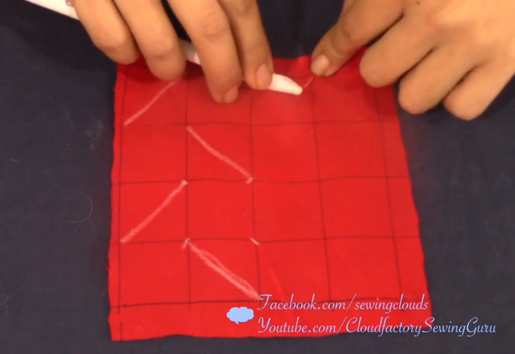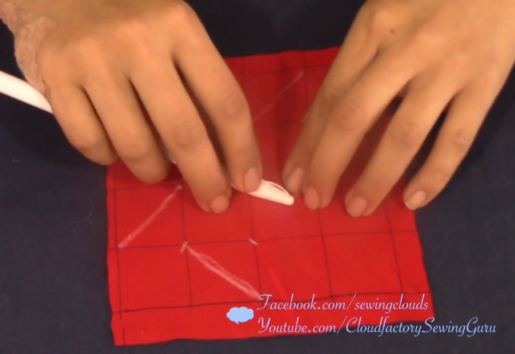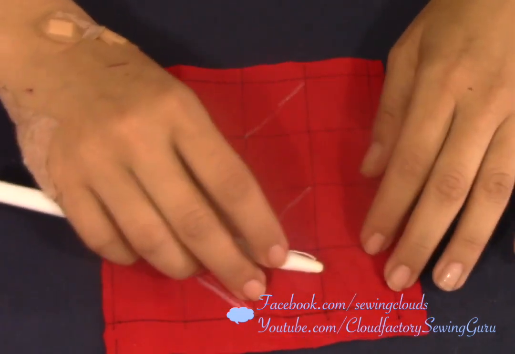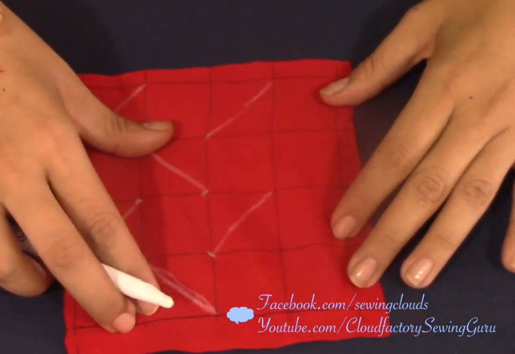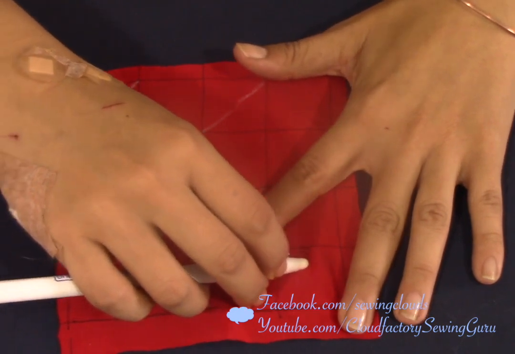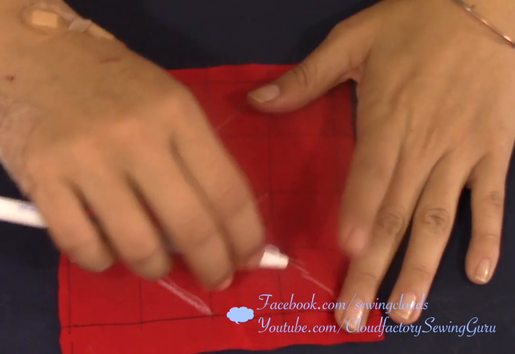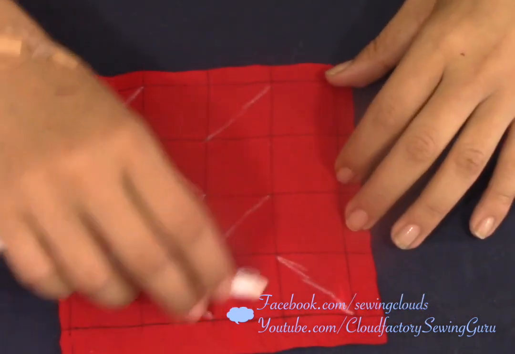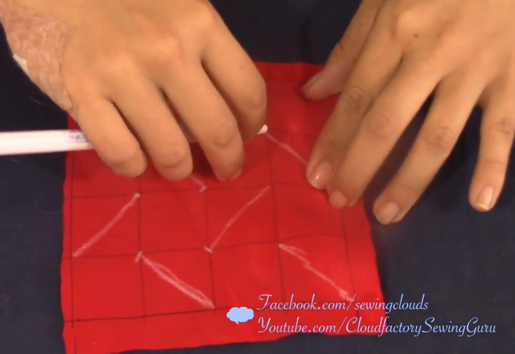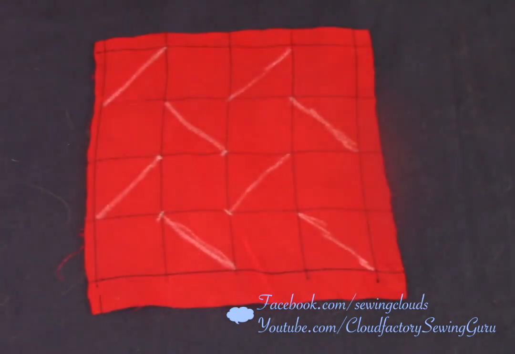The next one, it will be the same like the first one. So one line is the opposite of the previous one. The last one, it will be the same like the second one. Just follow the opposite direction and the opposite line of squares from the previous line. And there I will have my pattern.